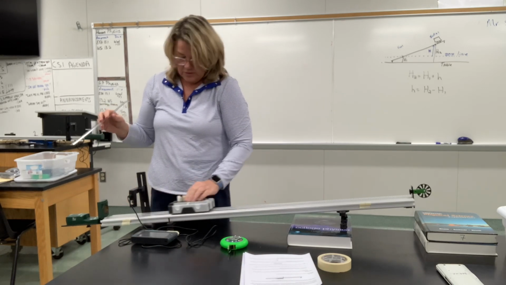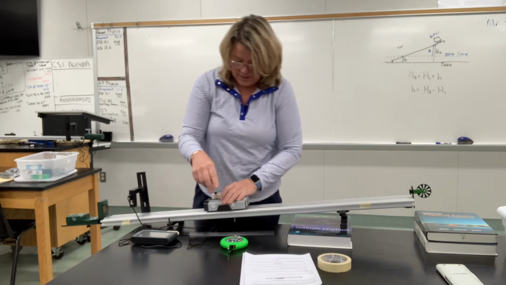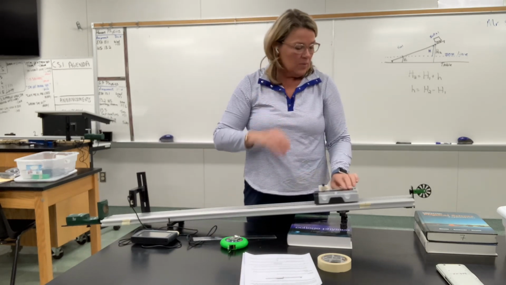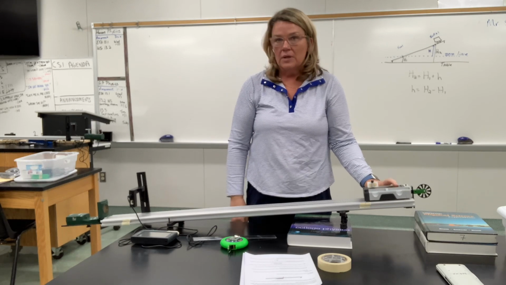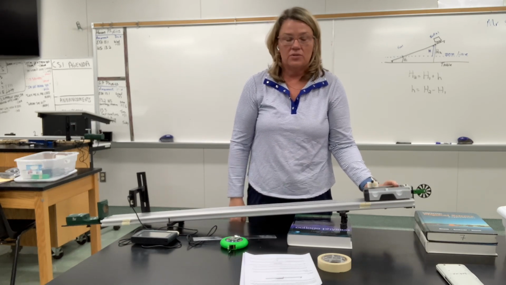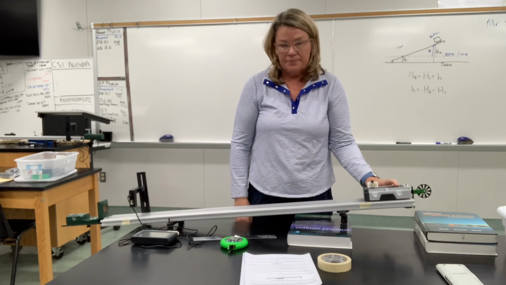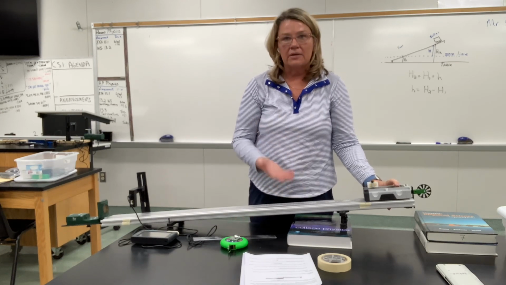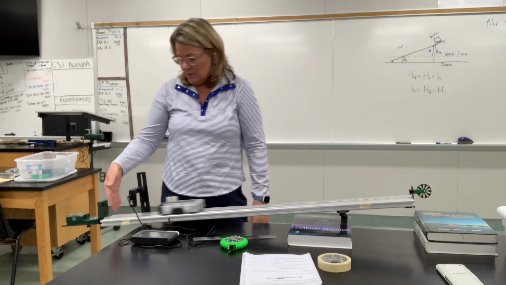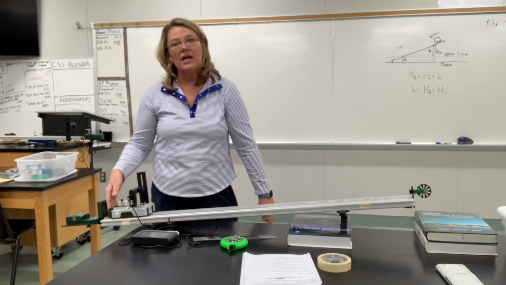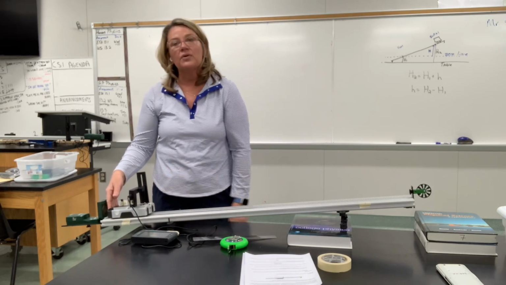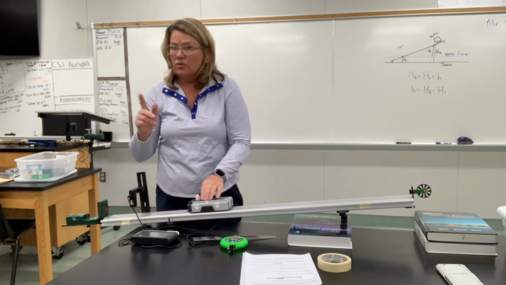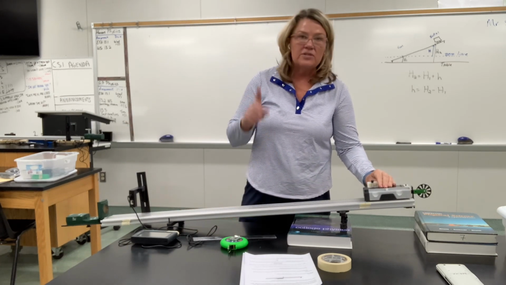Okay, let's talk about the approach to the lab. We're going to prove this, and doing this one time is not going to be acceptable ever. So I've got it set up with one height delta. I'm going to release it. I will get a velocity at the bottom, because the photogate is going to give me the velocity of that cart at that spot. You do need to learn how to set that up. That's one velocity.